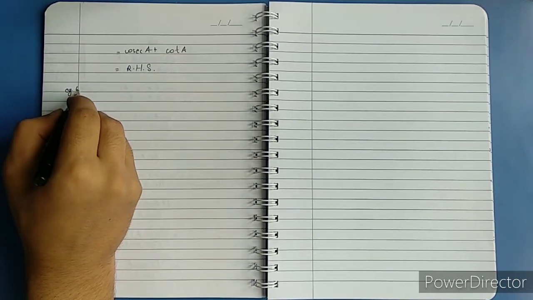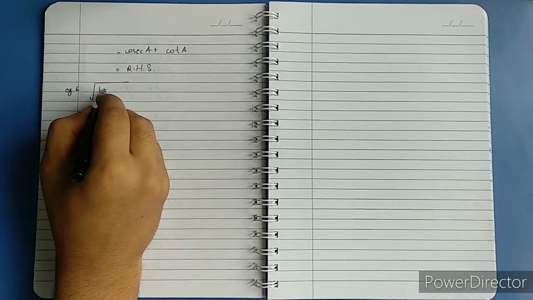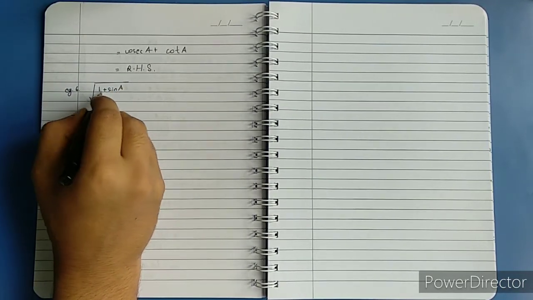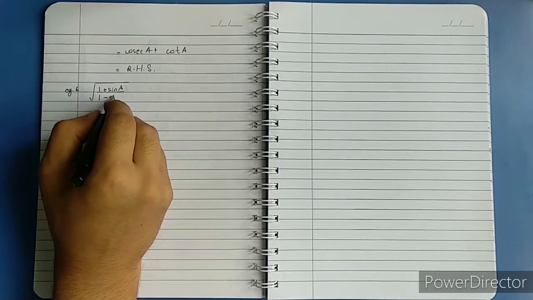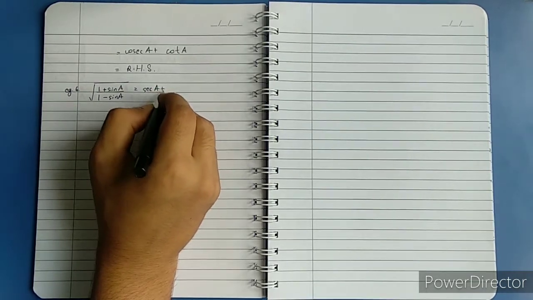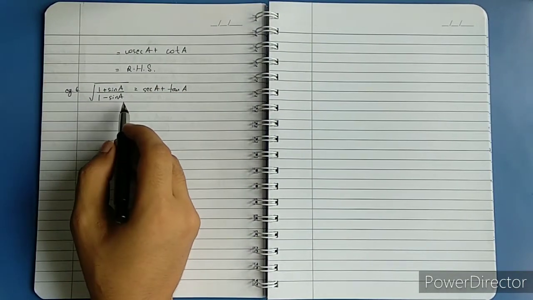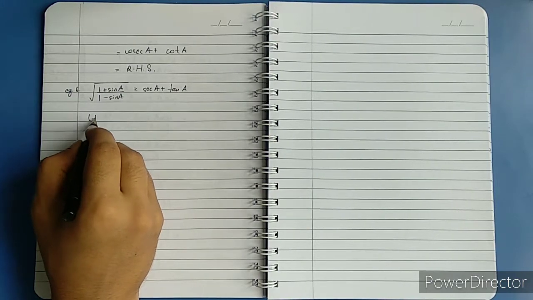Example 6. Root under of 1 plus sine A by 1 minus sine A is equal to sec A plus tan A. Whenever you have a root on one side, we always need to take that side and solve it.